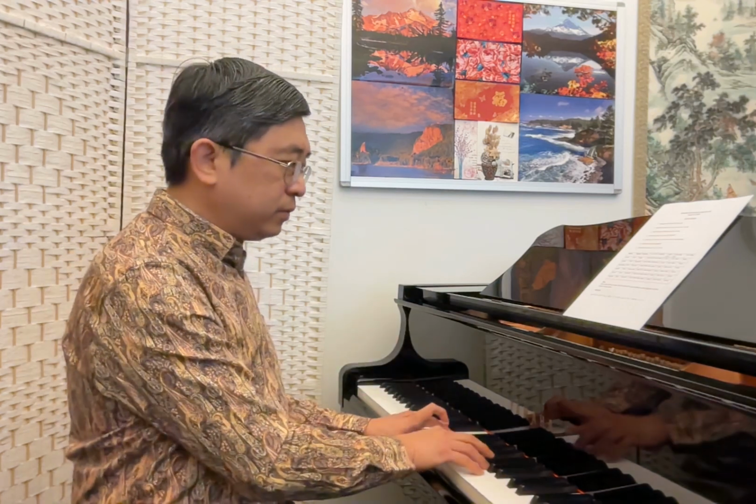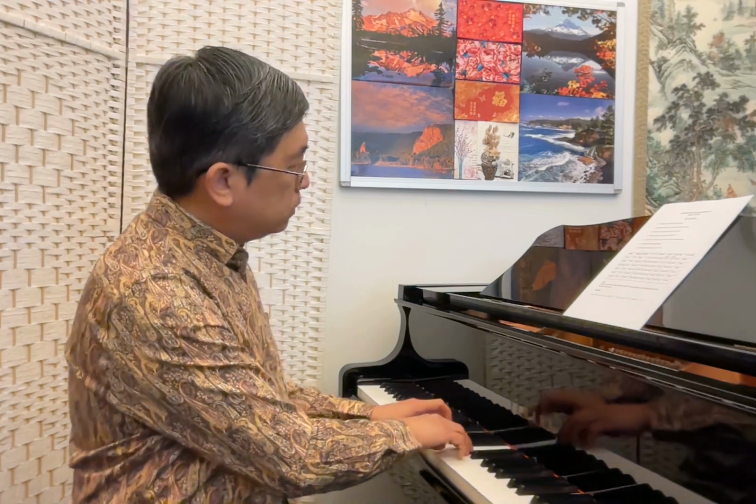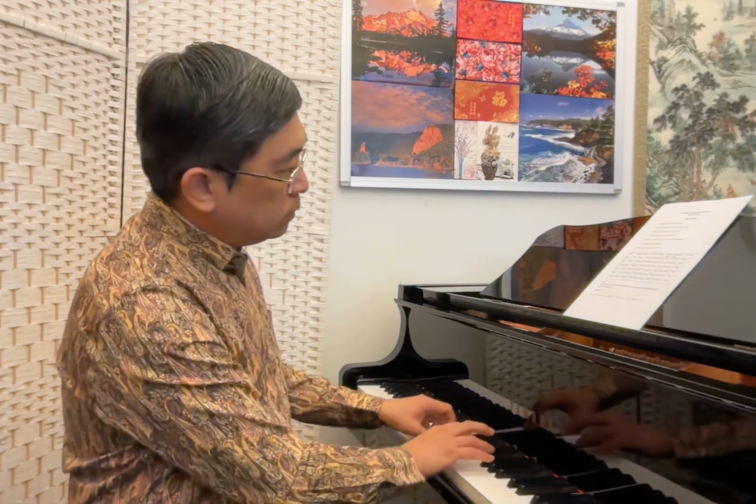In the left hand you play the D major triad, 5, 3, 1, D, F sharp, A. In this way you show me that you understand what D Ionian means.